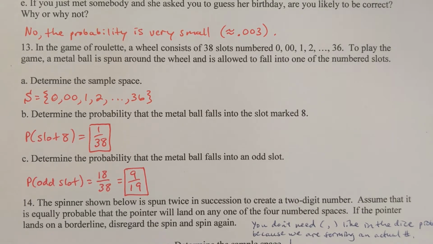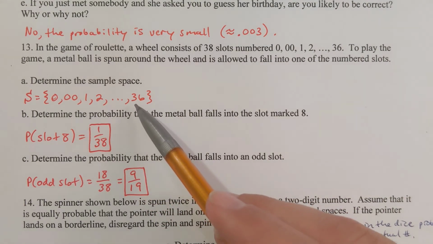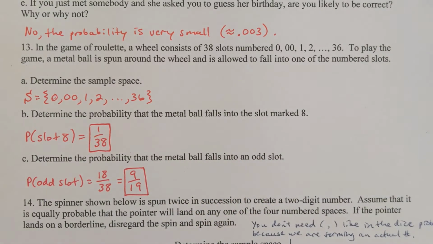Part B says determine the probability that a metal ball falls into slot marked 8. Okay? Well, so there's 38 slots total. When I look at this, only one of those is slot 8. Right? So 1 divided by 38 would be the answer.